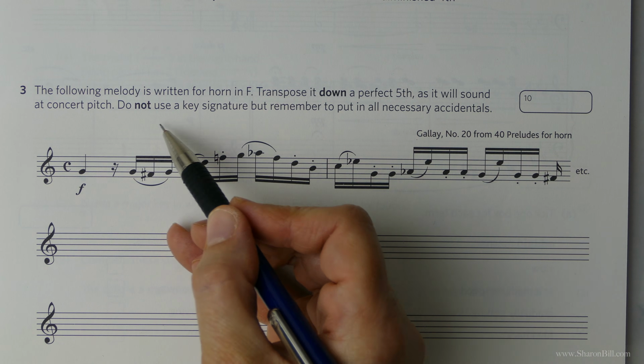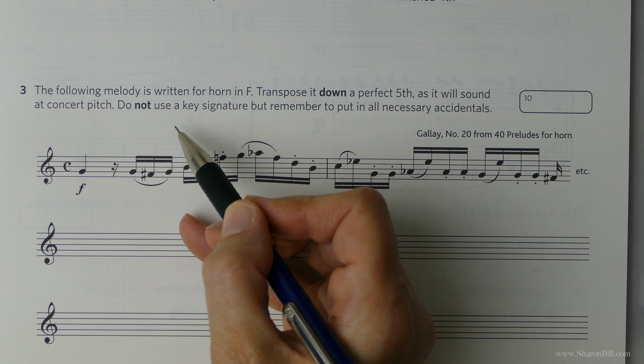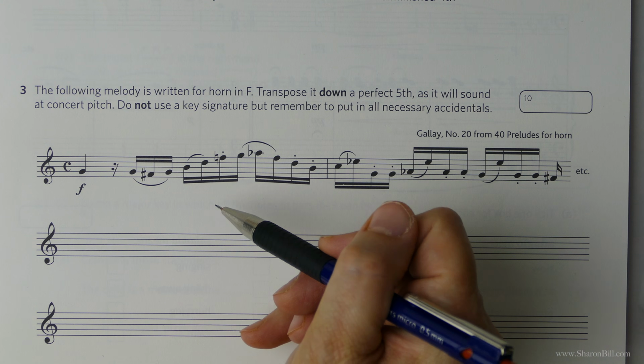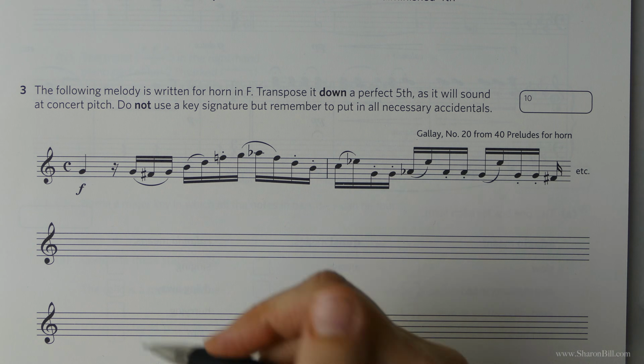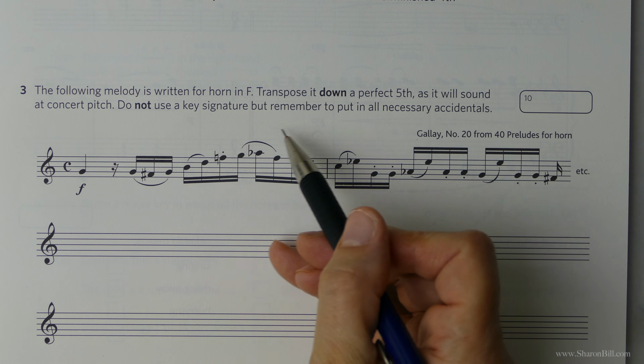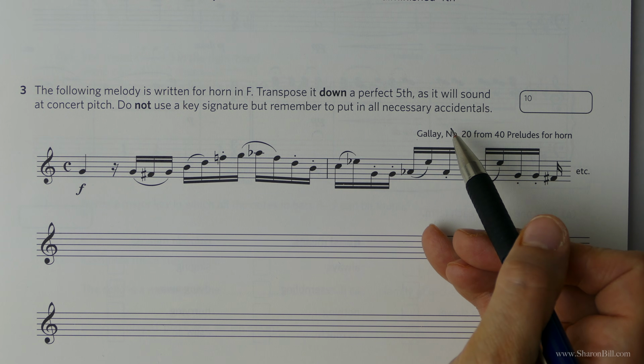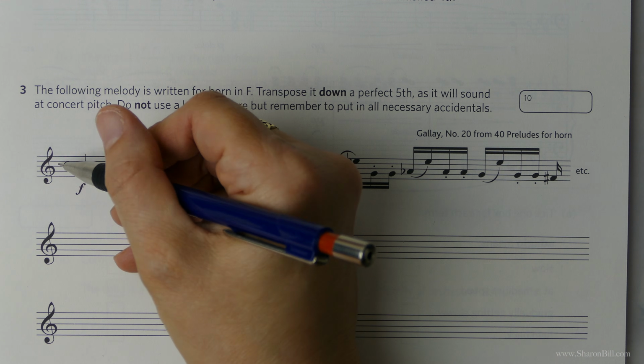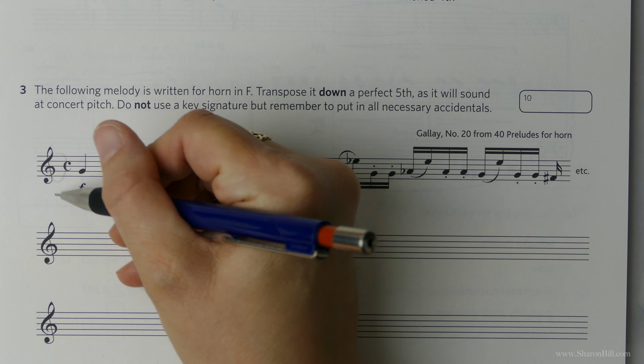We don't use a key signature. I'm not sure why it is, but horns never have a key signature in orchestral music. They just have accidentals. I'm not sure where that originates from. But we need to put in all necessary accidentals. So we need to bear in mind what the key signature would be. So we start off by thinking what key we're in here.